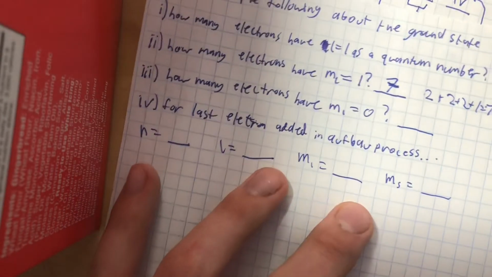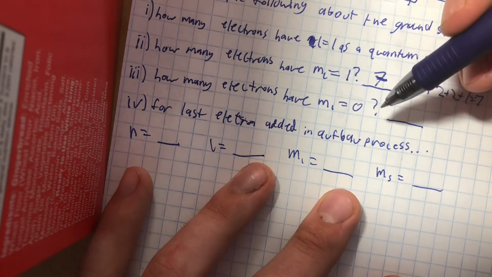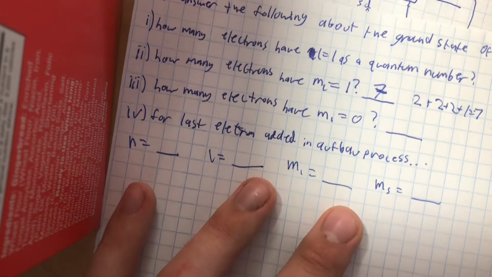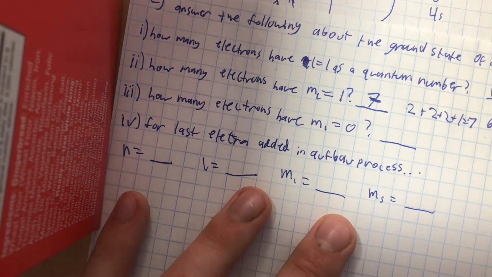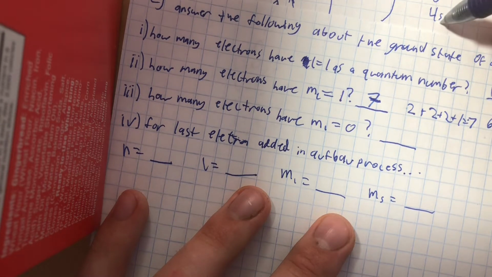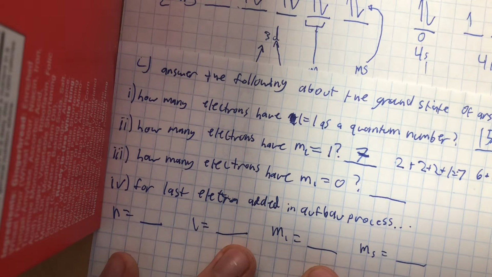Okay, and the third part asks, how many electrons have ml equal to 0? So now it's basically the same, but we're counting the s subshells now, because those actually can have an ml equals 0 value.